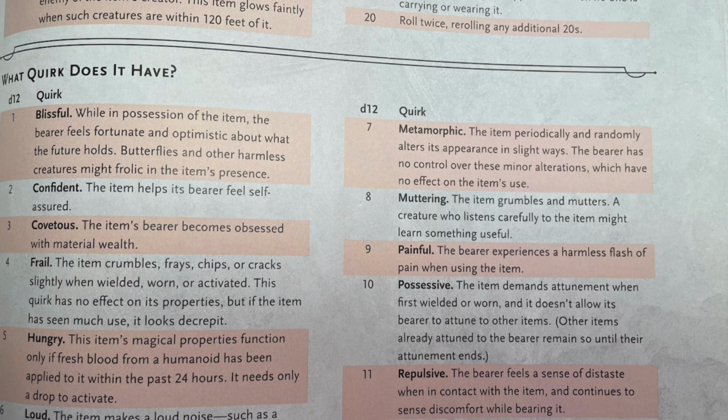Hungry. This item's magical property functions only if fresh blood from a humanoid has been applied to it within the past 24 hours. It needs only a drop to activate. Loud. The item makes a loud noise. Metamorphic. The item periodically randomly alters its appearance in slight ways. The bearer has no control over these minor alterations, which have no effect on the item's use.